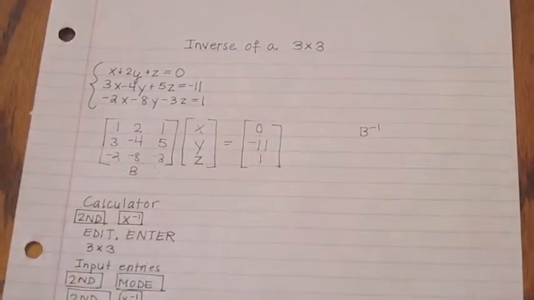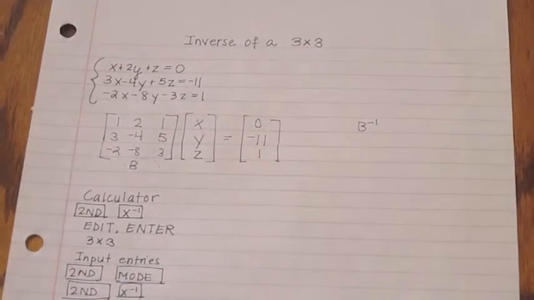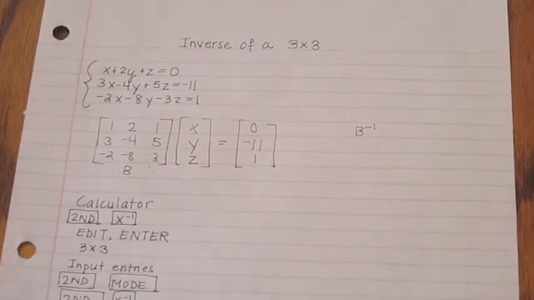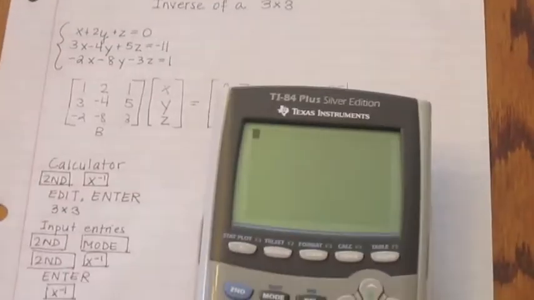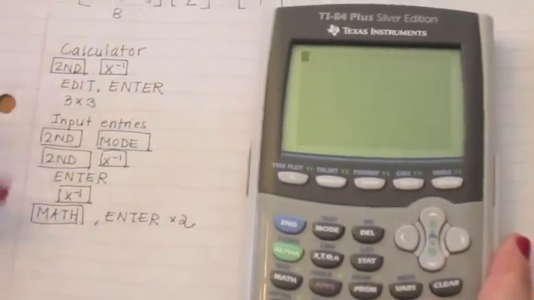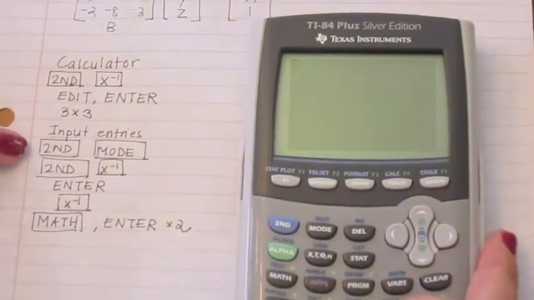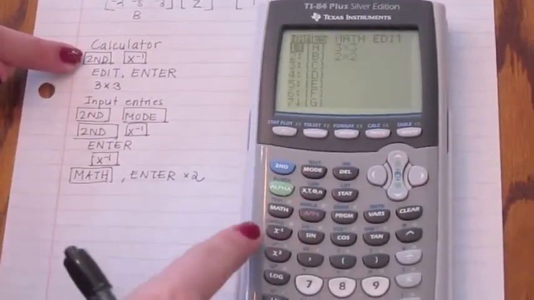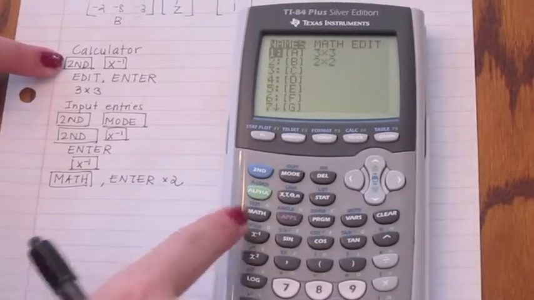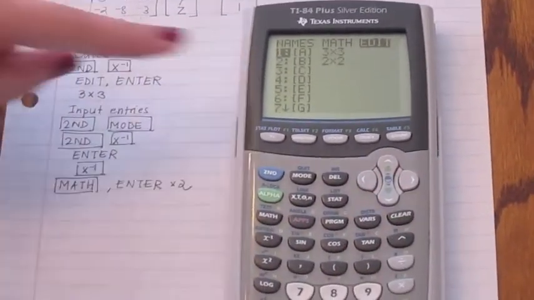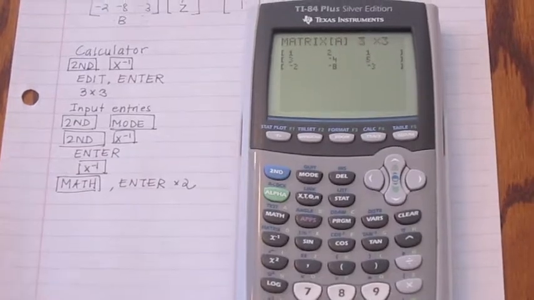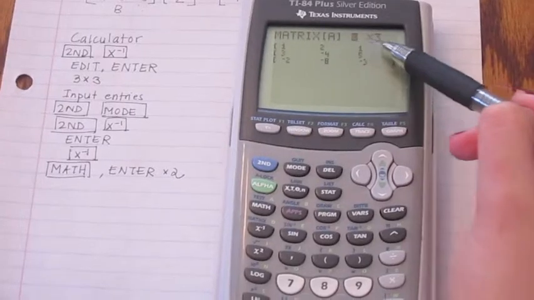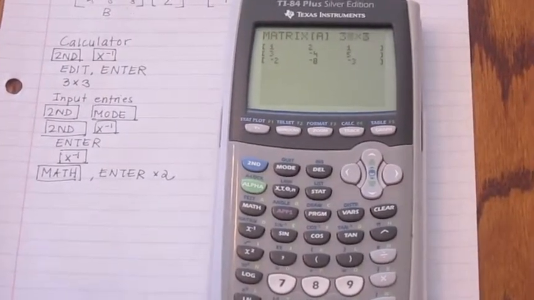And like I said in the beginning of the video, we're going to be using the calculator to find our inverse of this 3x3 because it's very complicated to do by hand. So I'll let you guys know how to do that on your graphing calculator. And I wrote out the steps here. Make sure you write this down in your notes. So first, I'm going to go to second x to the -1, which is my matrix option right here. I'm going to go over to edit and click enter. I'm going to enter it as matrix A, although we have it as B here, so just keep that in mind. So I have to input the dimensions, which is 3x3, so 3x3.